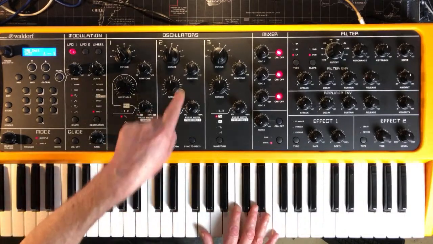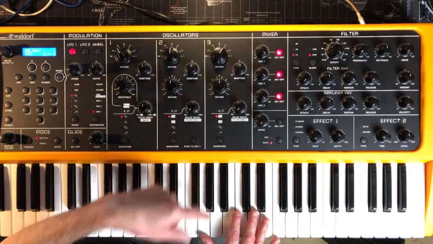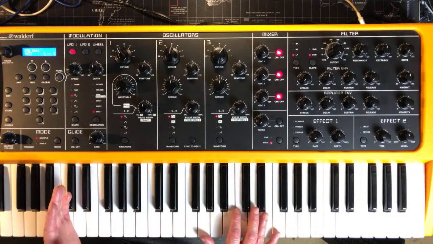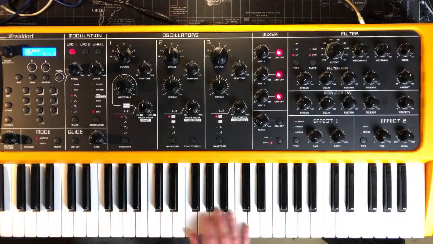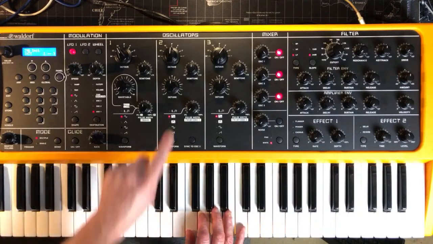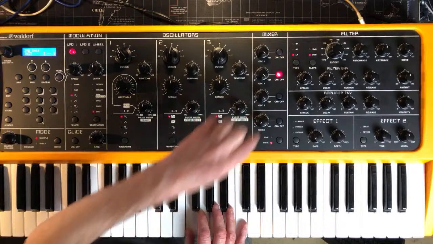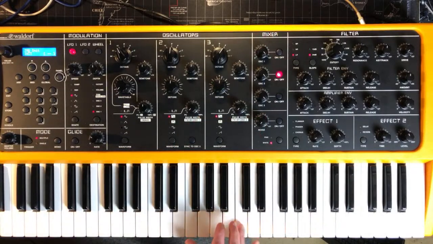So this one, oscillator 2, or oscillator 3, doesn't really matter. But oscillator 2, I'm going to tune this to a 5th. So I want this oscillator to be doing a 5th.